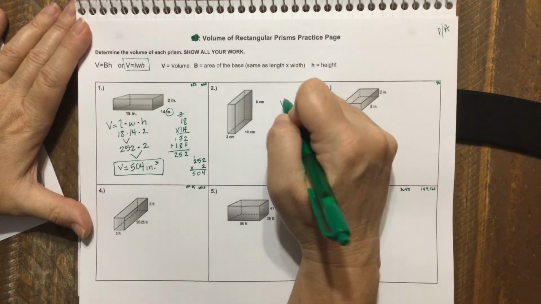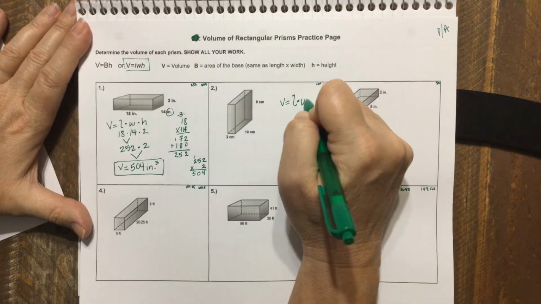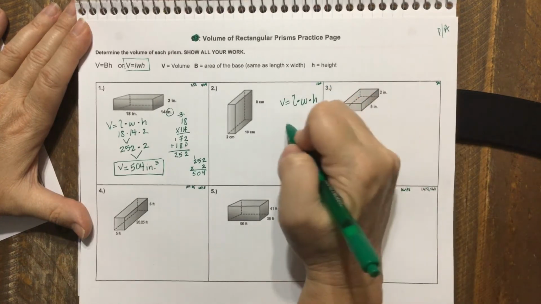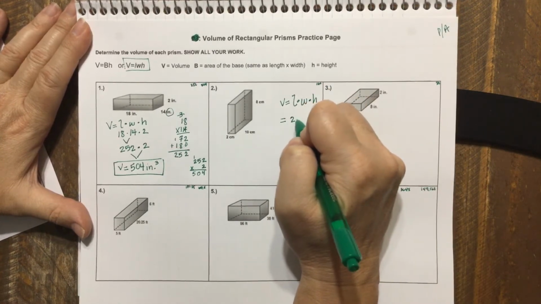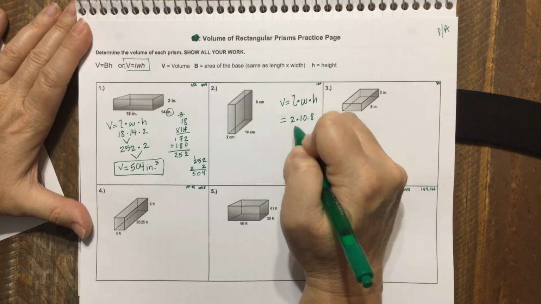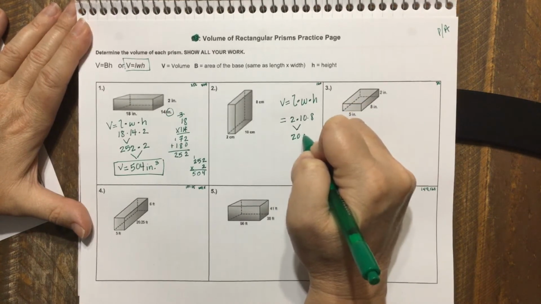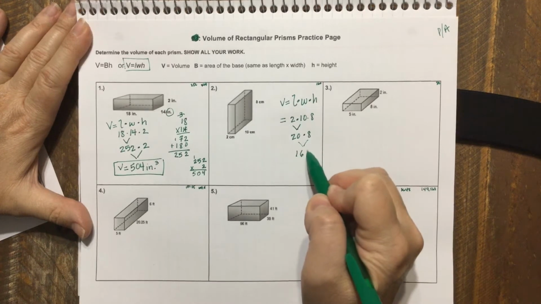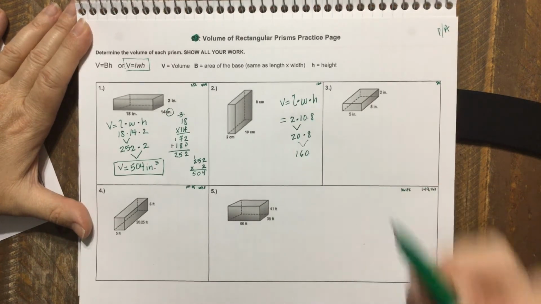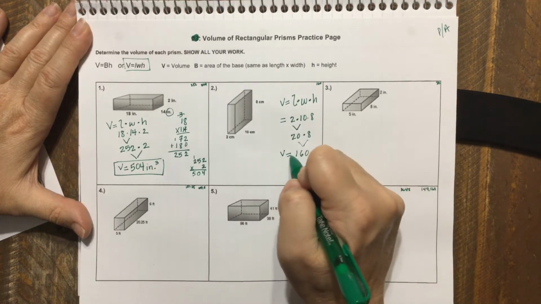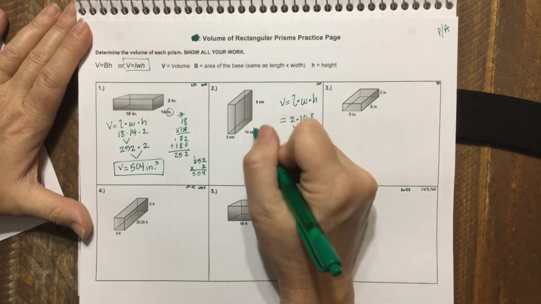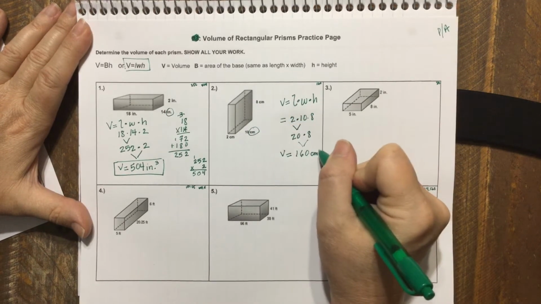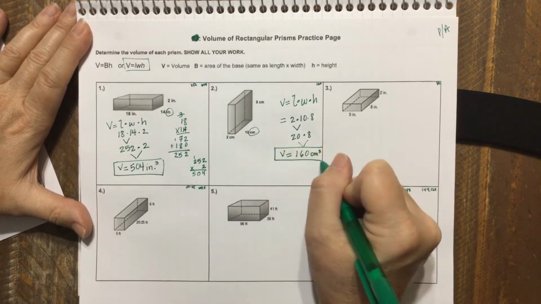Okay, next one. Volume equals length times width times height. So we've got 2 times 10 times 8. 2 times 10 is 20 times 8. 2 times 8 is 16. And when we bring that 0, it is going to be 160. Our units is centimeters, and this is cubed.